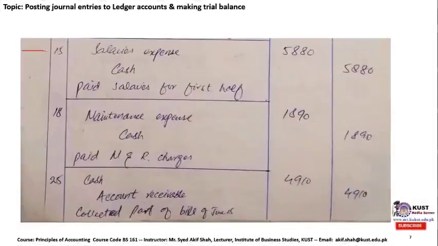The June 15 transaction states that salaries expense has been increased. So when there is increase in the expense, it is recorded as a debit entry. And since the payment of this salary is in the form of cash, therefore there will be a decrease in the amount of cash of the company. Therefore, whenever there is a decrease in the cash level of the company, it is recorded as a credit entry.